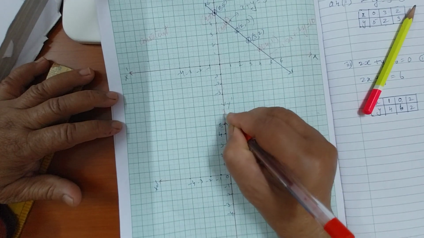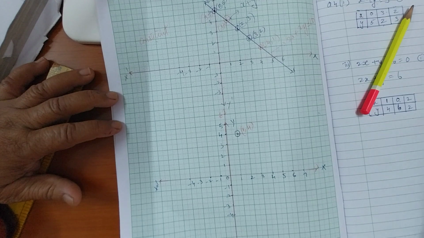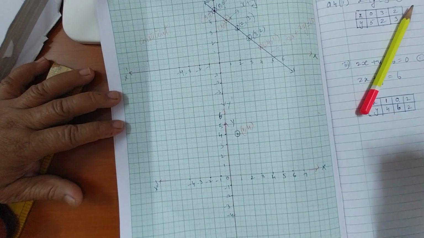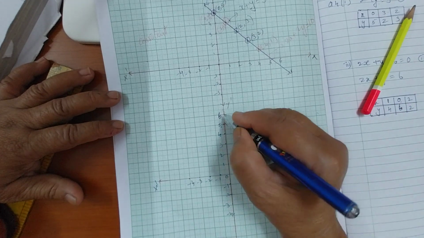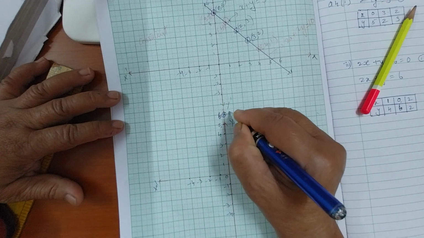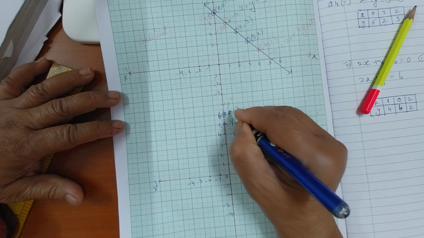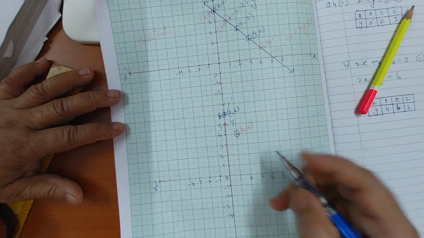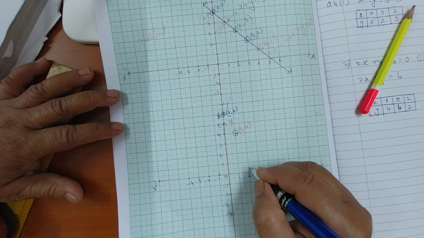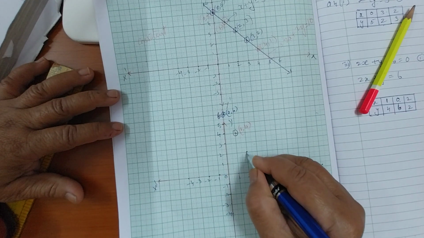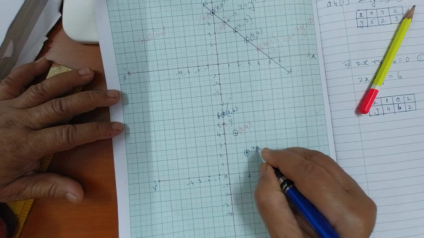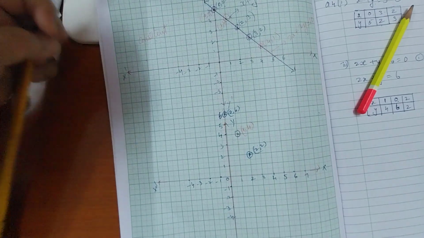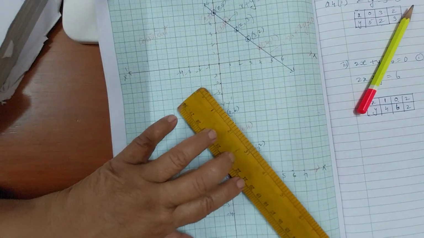This is 5 and this is 6. Here we'll have to mark 6 also because we need 0, 6. So this is the point that we are getting. Then comes 2, 2. X coordinate is 2 and the y coordinate is also 2. That is, here is the point 2, 2. Now, let's join these 3 points.